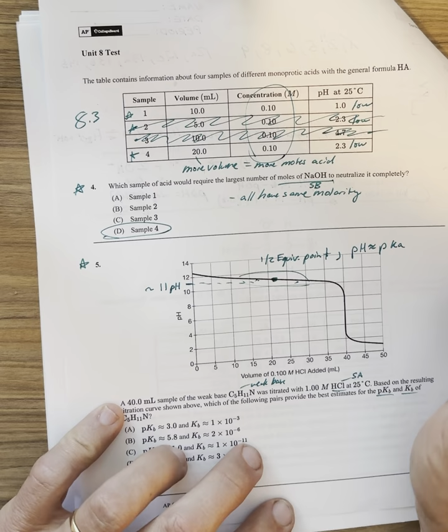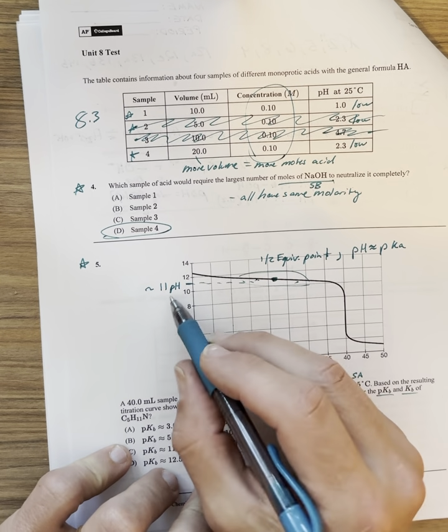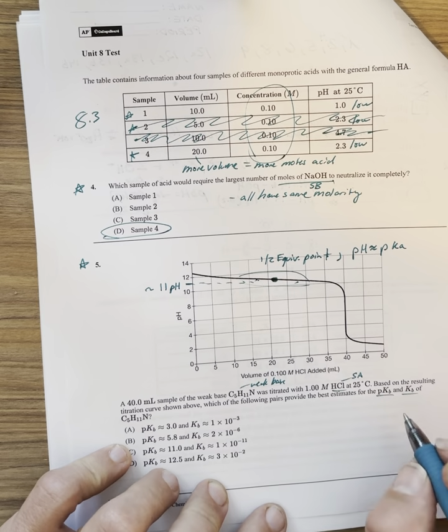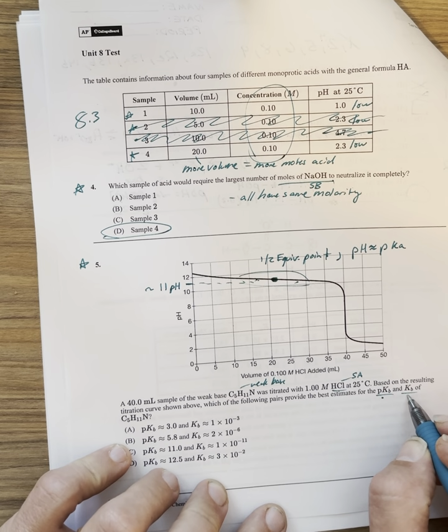All right, so if pH is that, we're asked for pKb. So how do we get there?